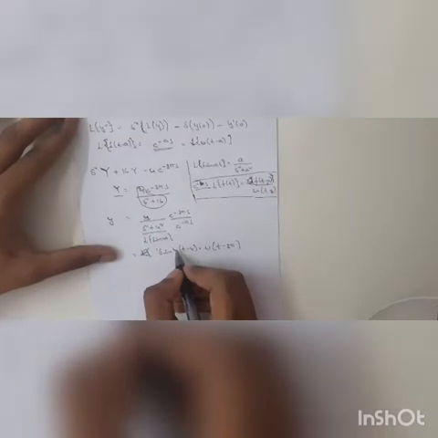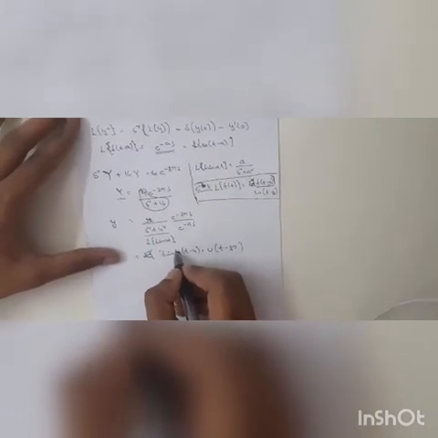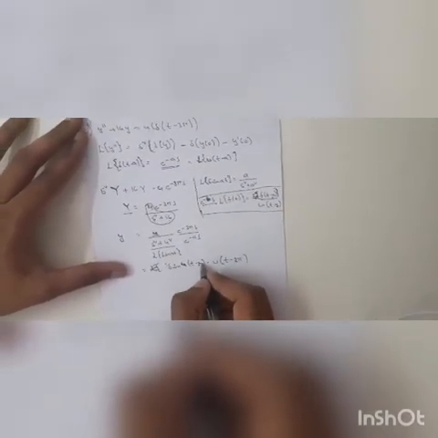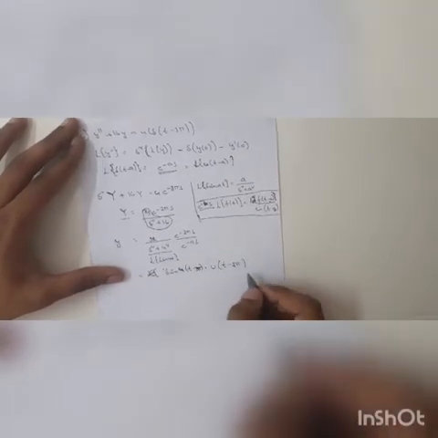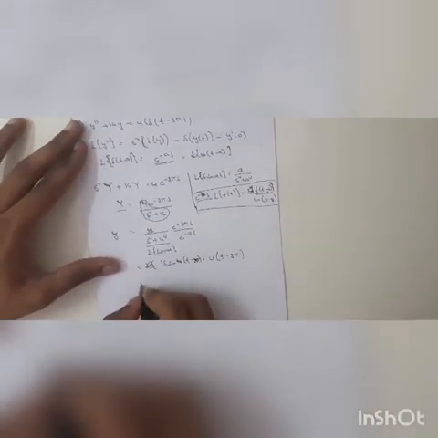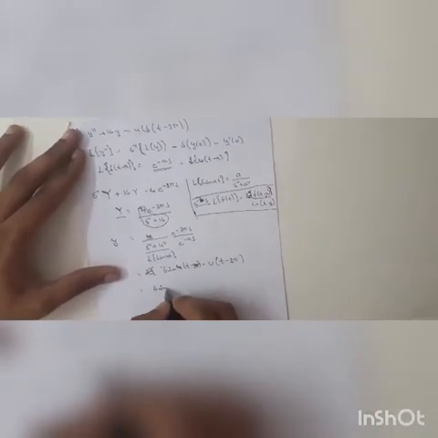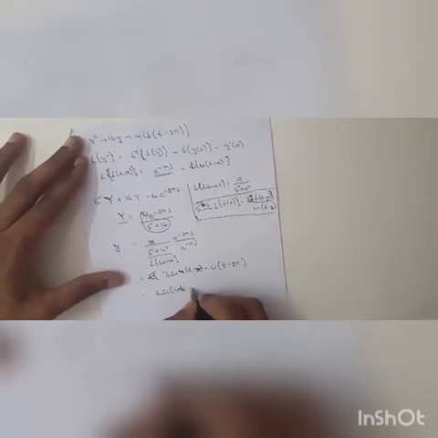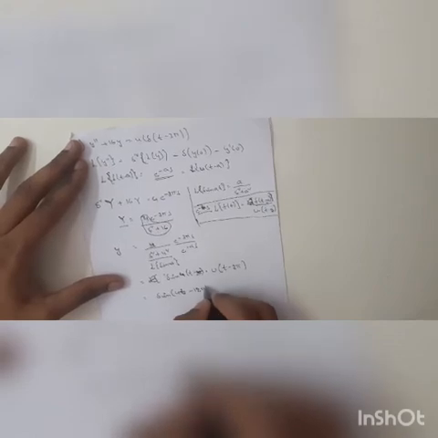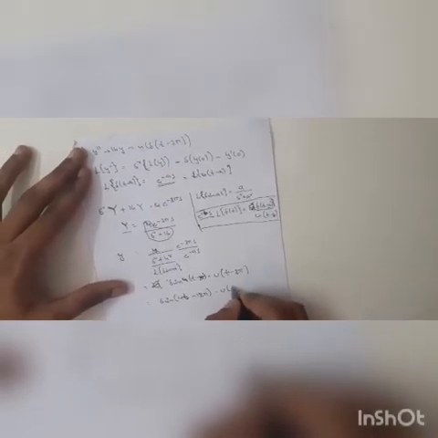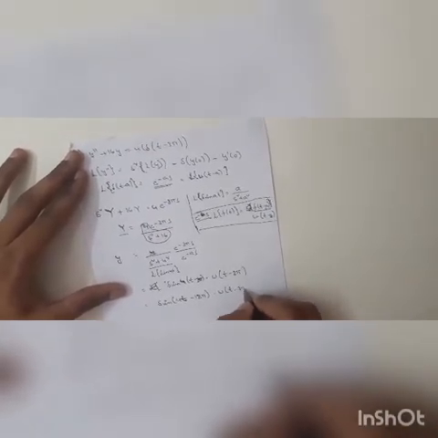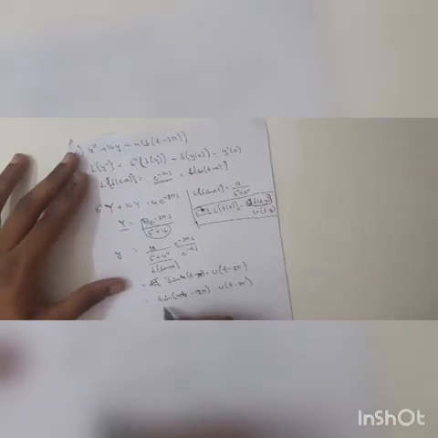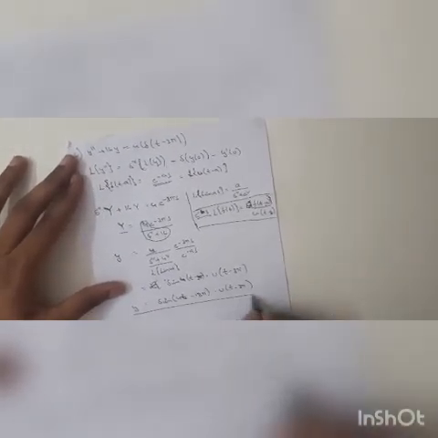I might have used different constants. 4 into t minus 3 pi. So that will give me sine of 4t minus 12 pi into unit function of t minus 3 pi. So this is the function.